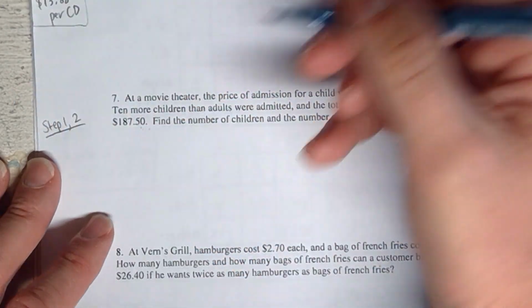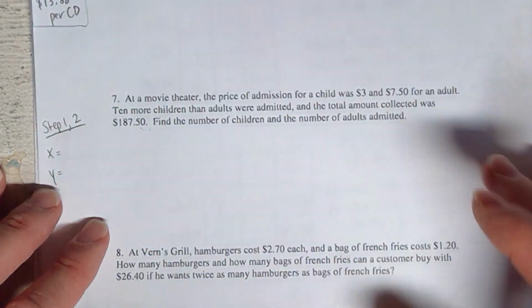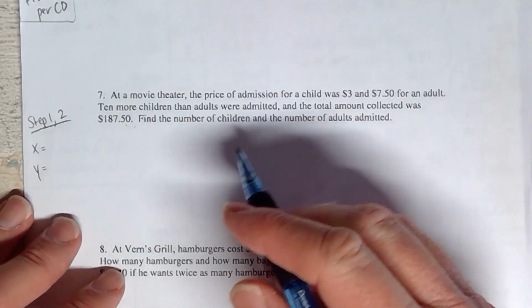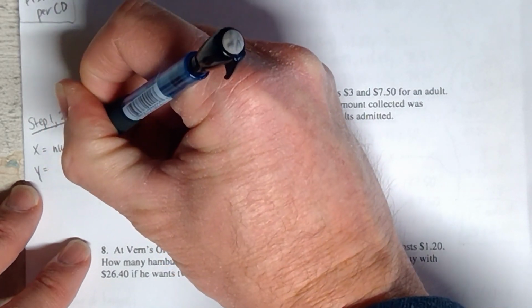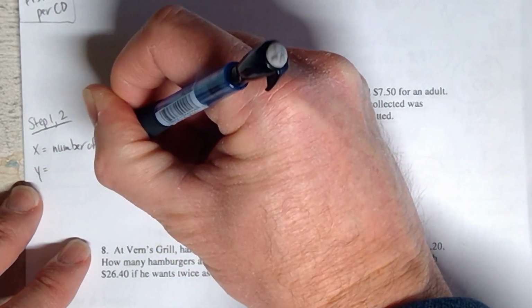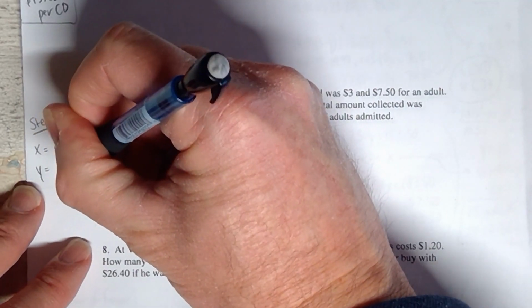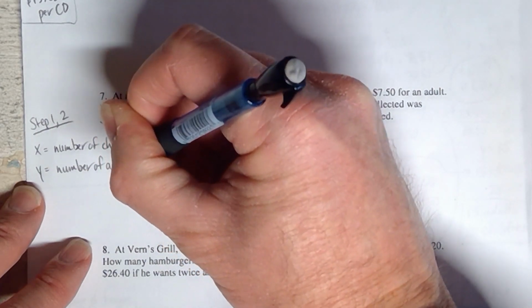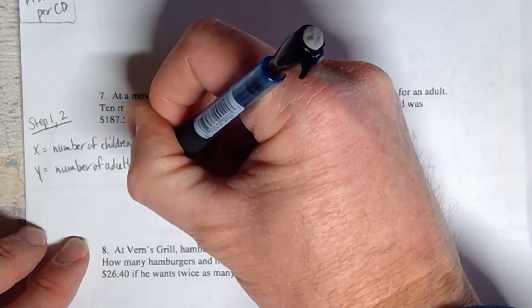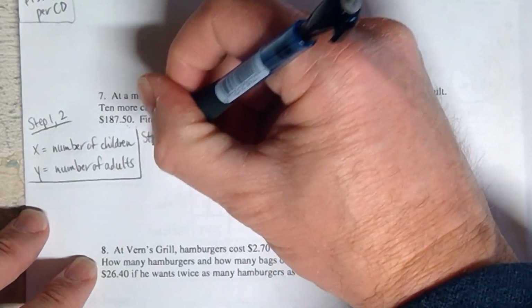So the first two steps, as always, what are we trying to find? Attach a variable to those things. Okay, what we're trying to find is the number of children and the number of adults. Okay. So we're going to need two equations, right?